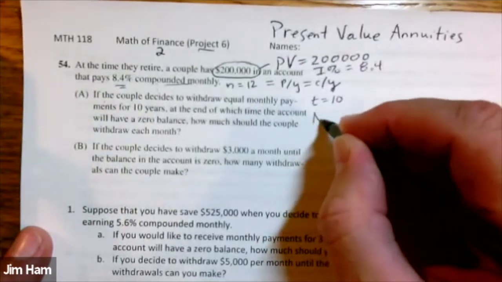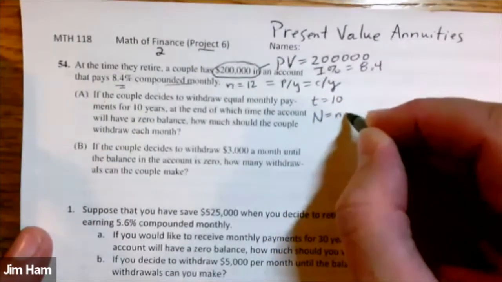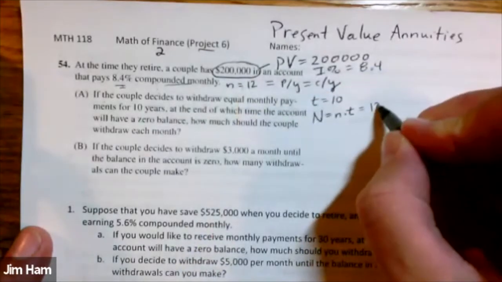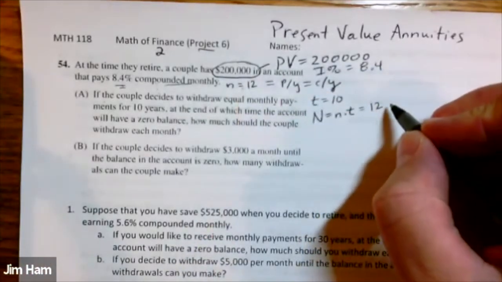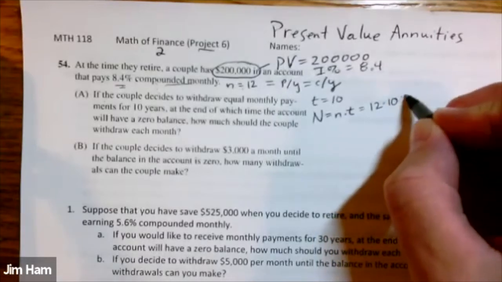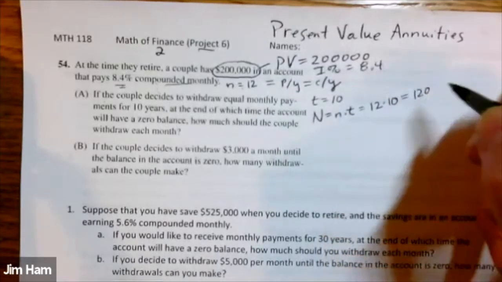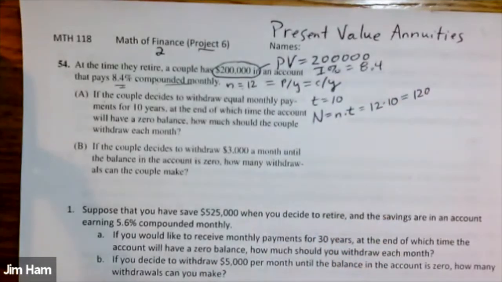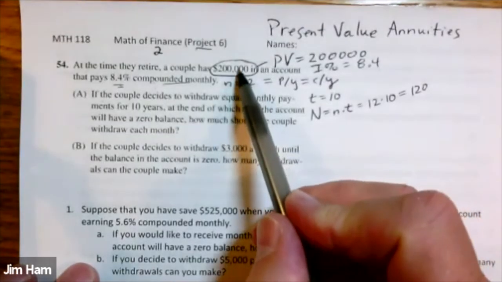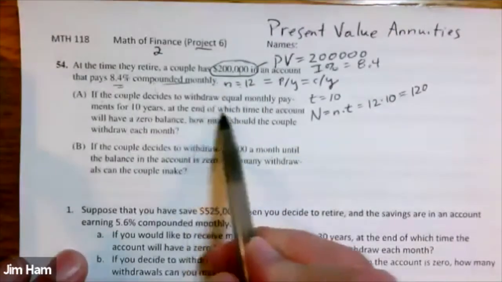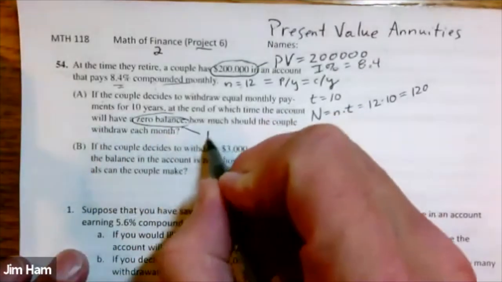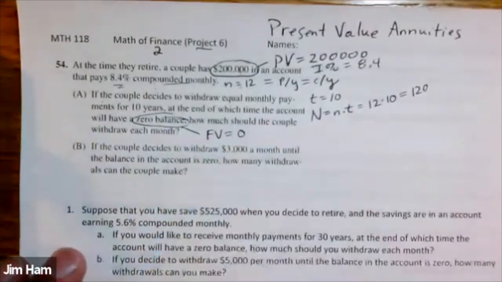And if you put the N and the T together, N, because of monthly payments and monthly compounding, would be 12, and the number of years would be 10. So there are going to be 120 equal monthly payments of this money over a 10-year period, at the end of which time the account will have a zero balance. So the future value of the account is 0.